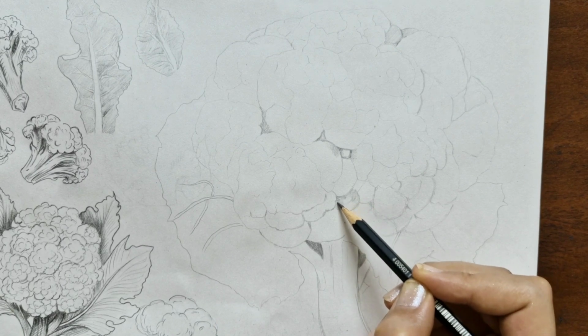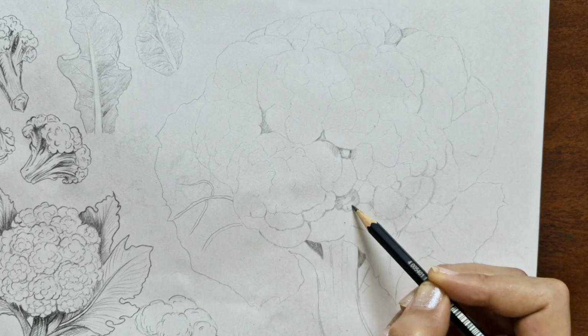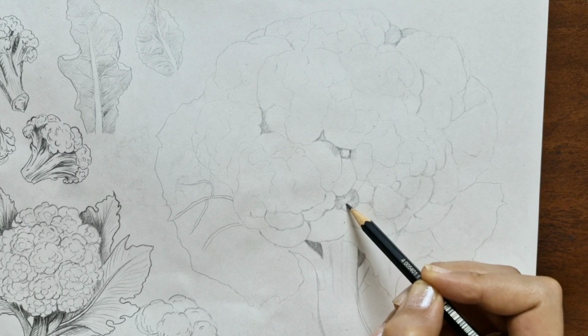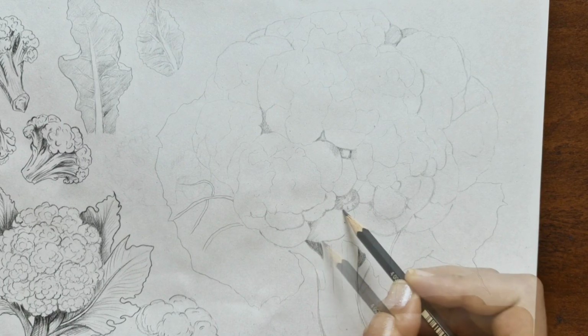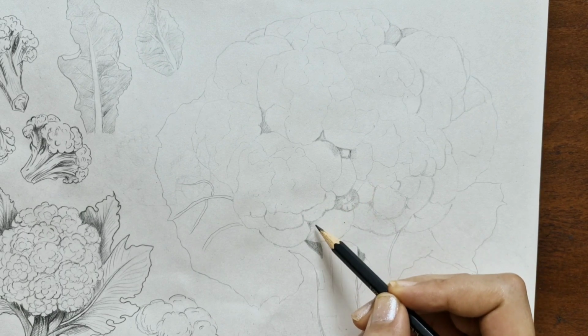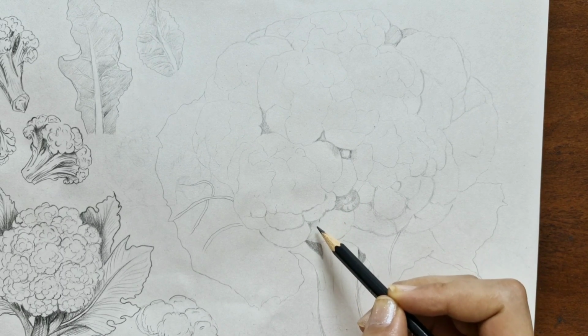Remember, we have a big bumpy circle as the primary plane. This is filled with several smaller bumpy circles and ovals, which are the secondary planes. And those secondary planes are covered with a bunch of tiny circles, which are tertiary planes.